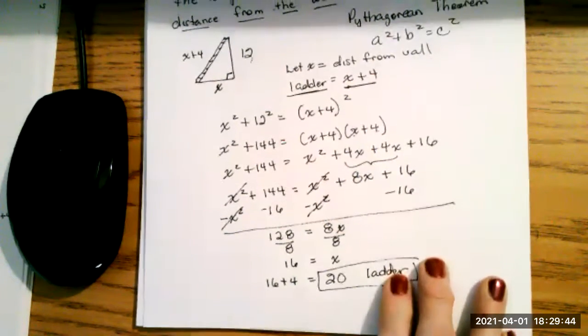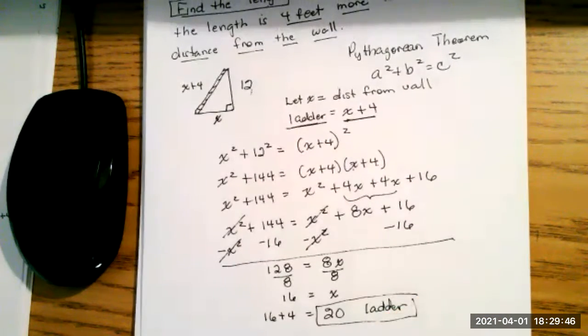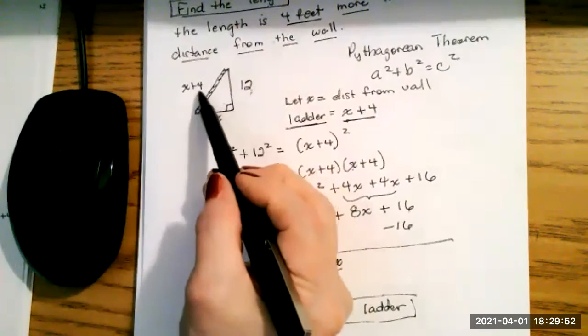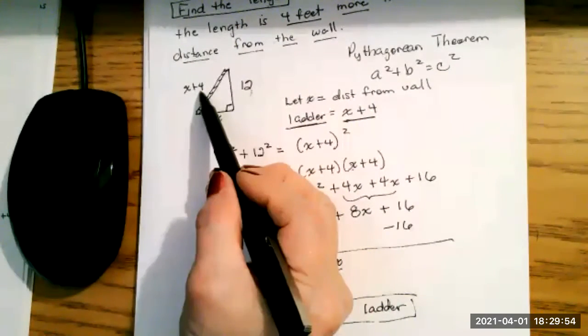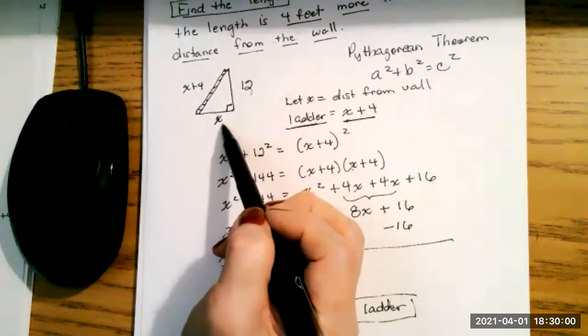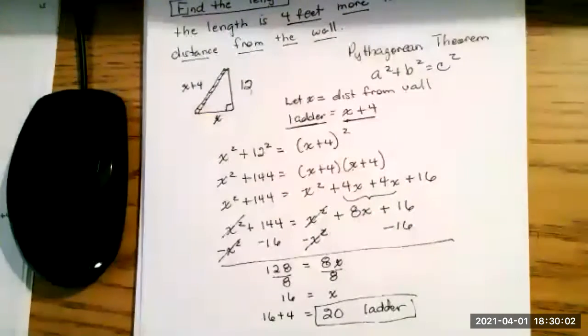Okay, any questions on that particular problem? I can promise you it's going to look just like this. The only difference is they're going to have some number that's going to be maybe 4, maybe 5, maybe 7. This is going to be some number, 15 or so. Your x is going to go here. It's going to look just like this problem. Okay, any questions on it?